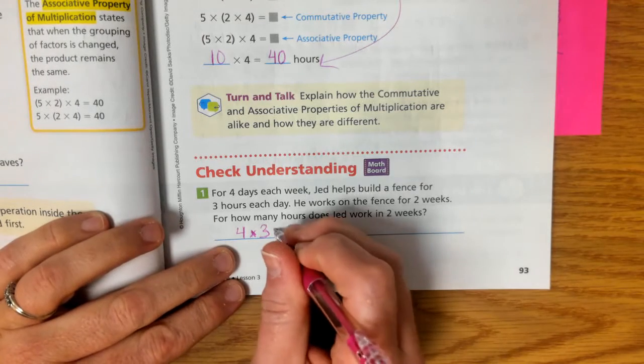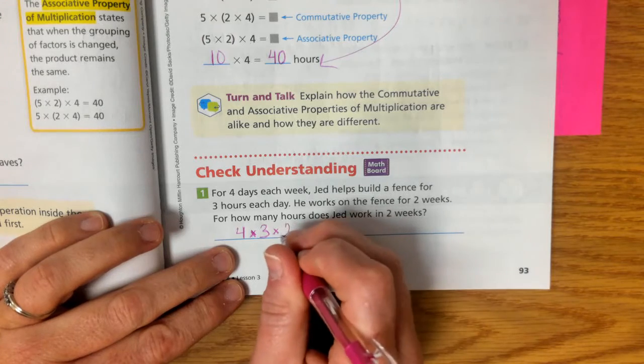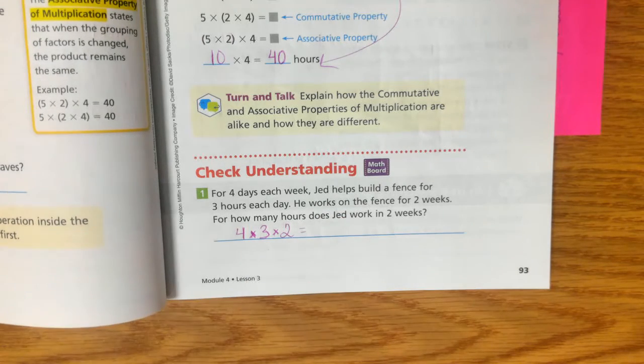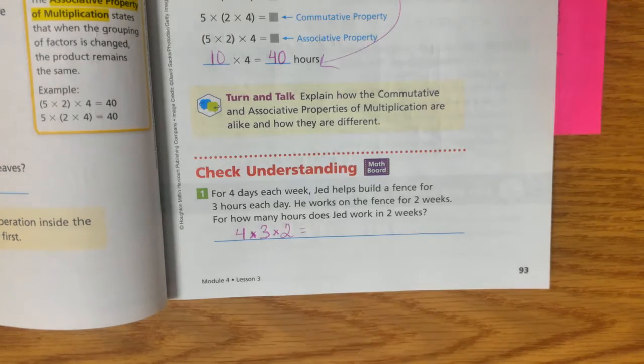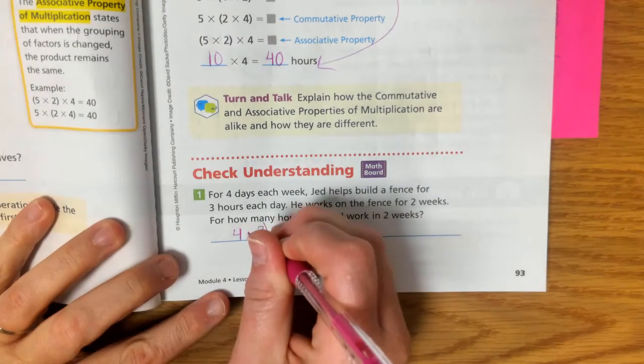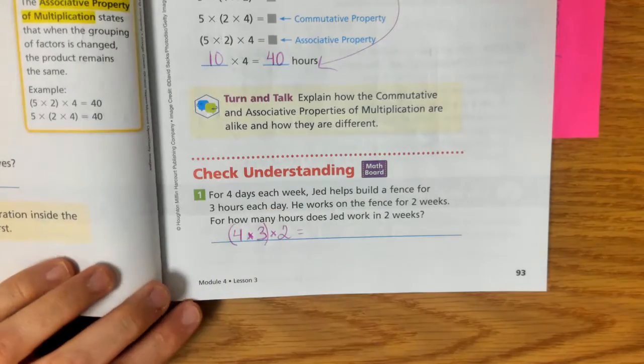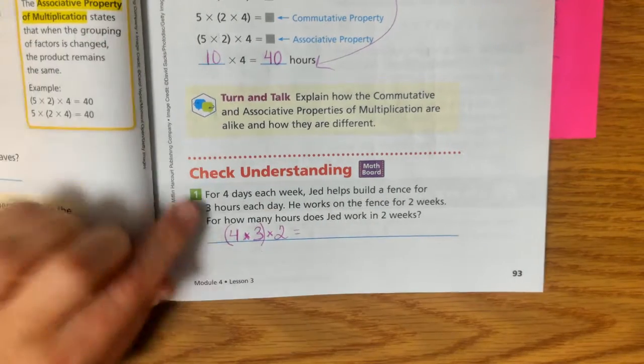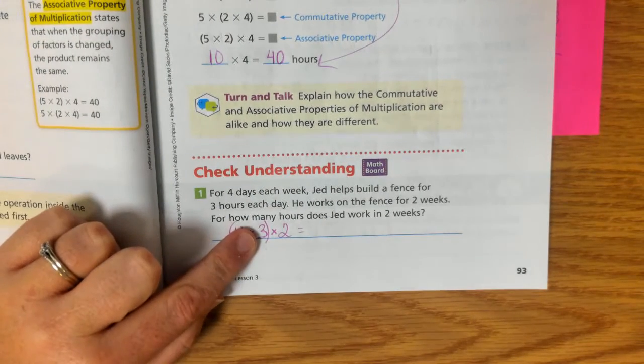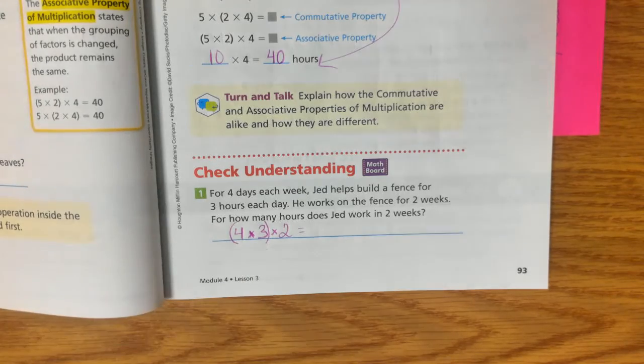And how many hours does he work in 2 weeks? And then we can decide where we want to put our parentheses. How about we put our parentheses here in the beginning, with the first 2 numbers? We could have put it at 3 times 2, right? But we're going to start with 4 times 3.